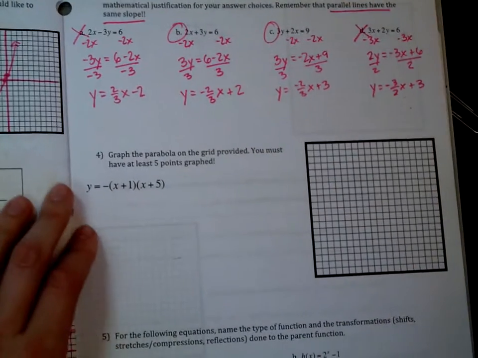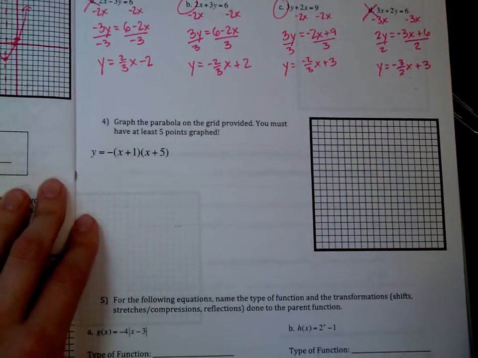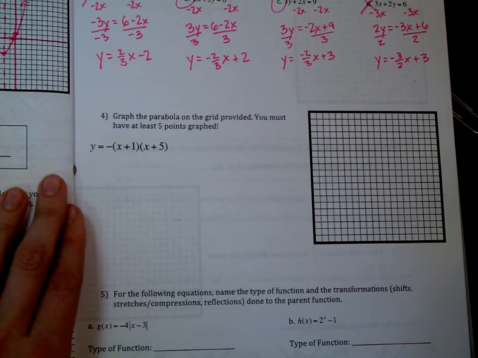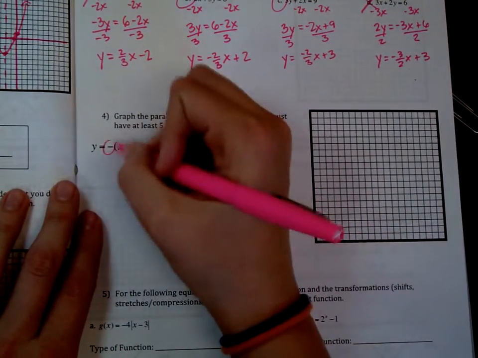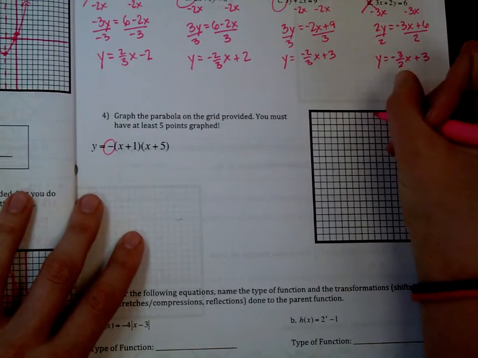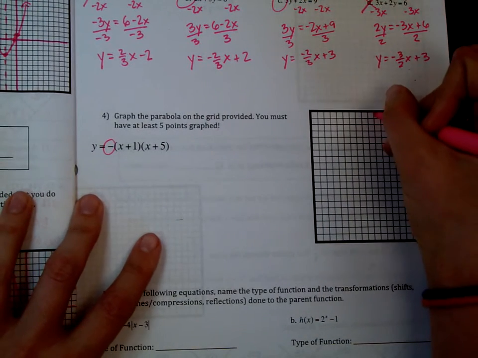Graph the parabola on the grid provided. You must have at least 5 points graphed. So let's see, I know that because this is negative, my parabola is going to go down. So I can tell that right away.